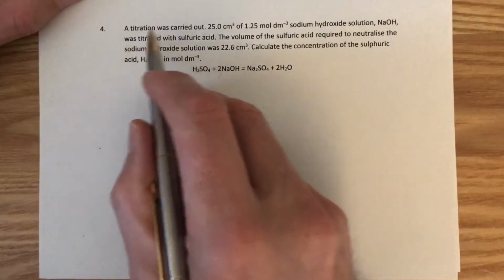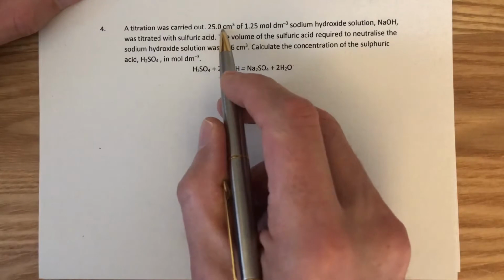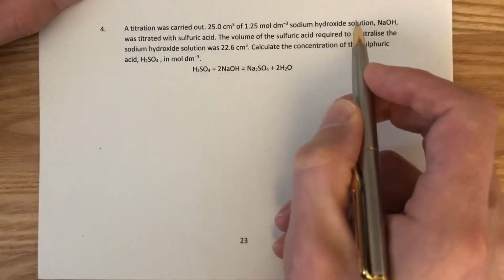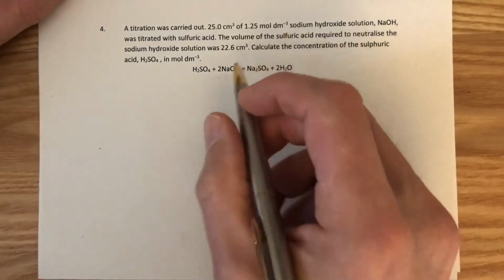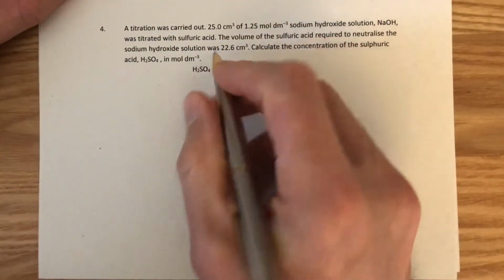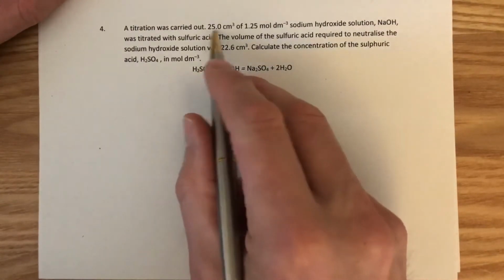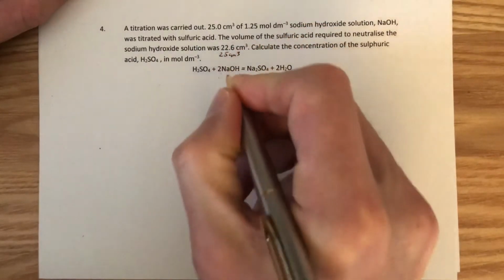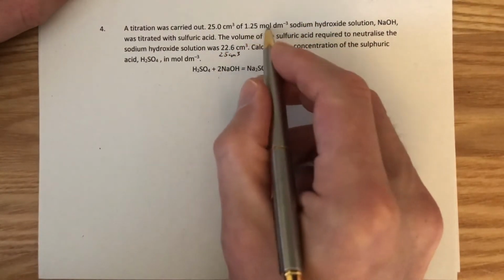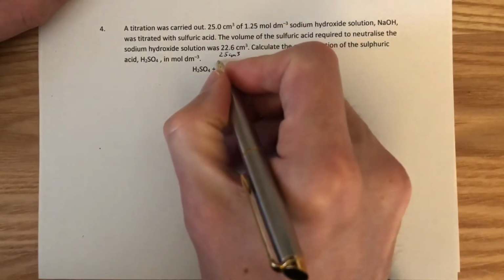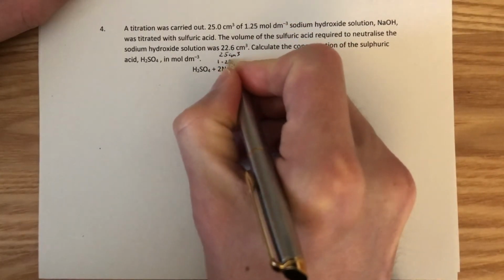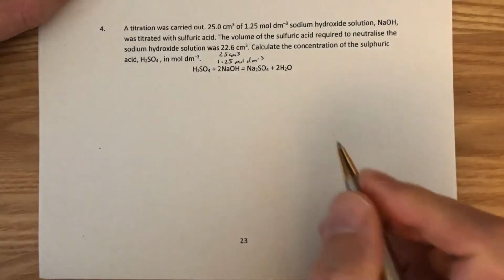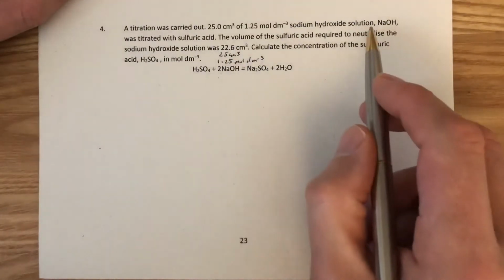Let's look at the question. It says a titration was carried out 25 centimetre cubed of 1.25 mole per decimetre cubed sodium hydroxide solution. Just before we read any further, I always think it's a great practice just to put this information on the equation next to the reagent. So 25 centimetre cubed, that's the volume. So let's write 25 centimetre cubed above sodium hydroxide, and 1.25 mole per decimetre cubed of sodium hydroxide, that's the concentration. So 1.25 mole per decimetre cubed. All right, so that's the sodium hydroxide we've got, NaOH.